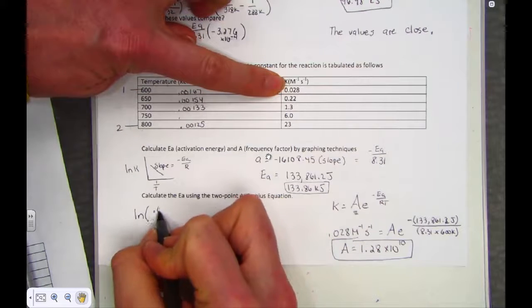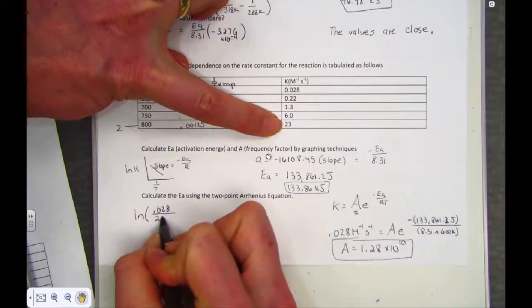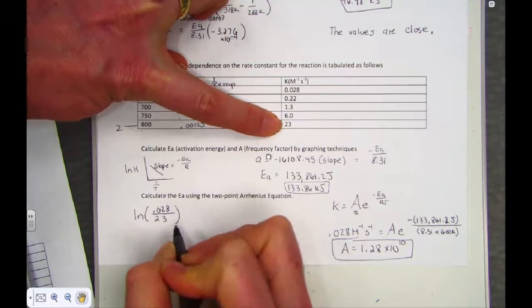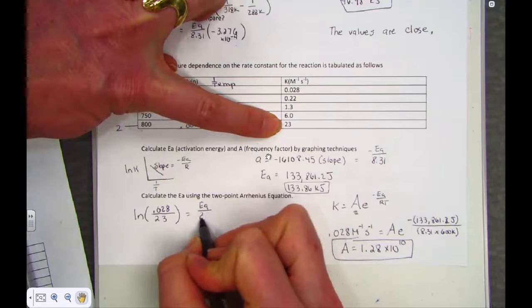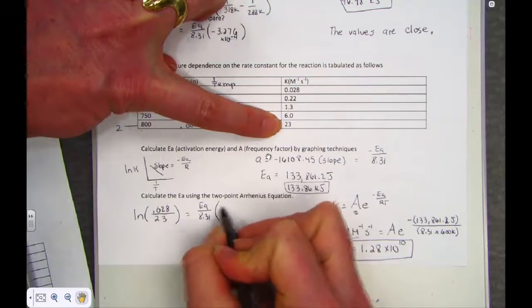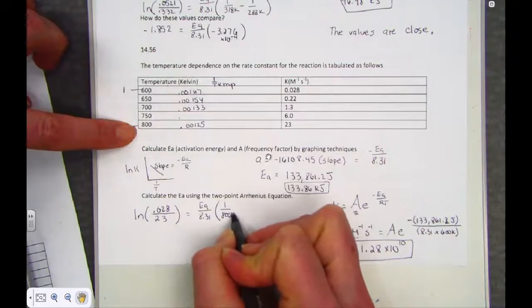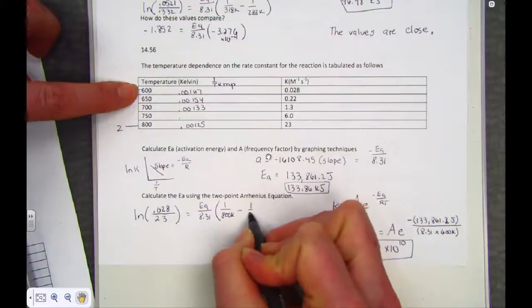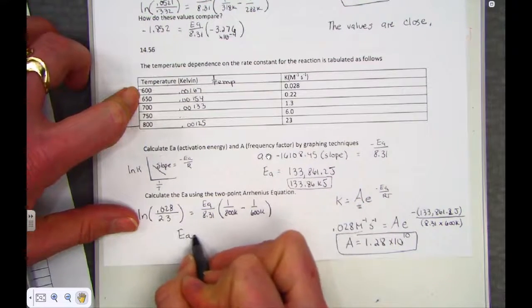So the first constant, 0.028 from the first trial, and all the way to the bottom, so I get a nice representation of a true line, 23. That's EA over R times the reciprocal of T2 in a Kelvin minus T1 in a Kelvin. Solve for EA.